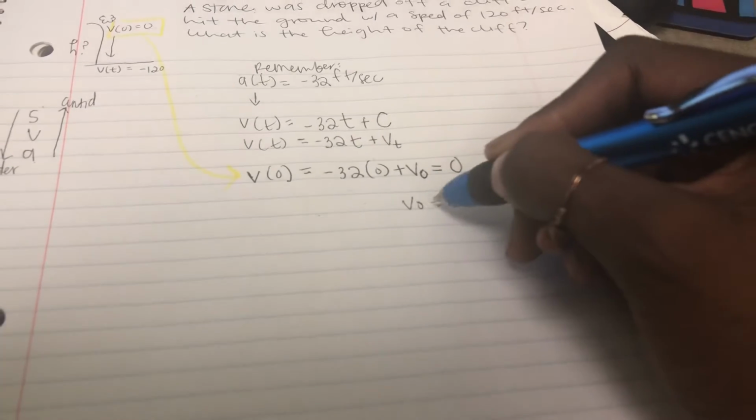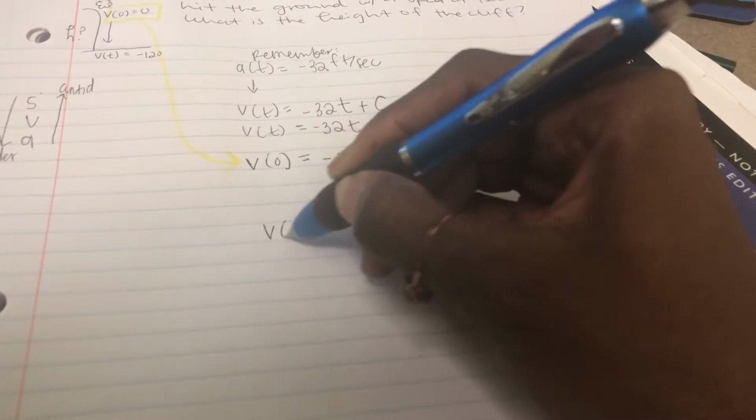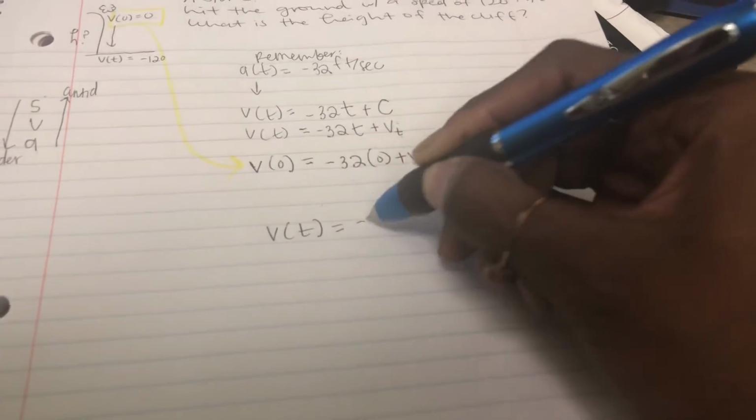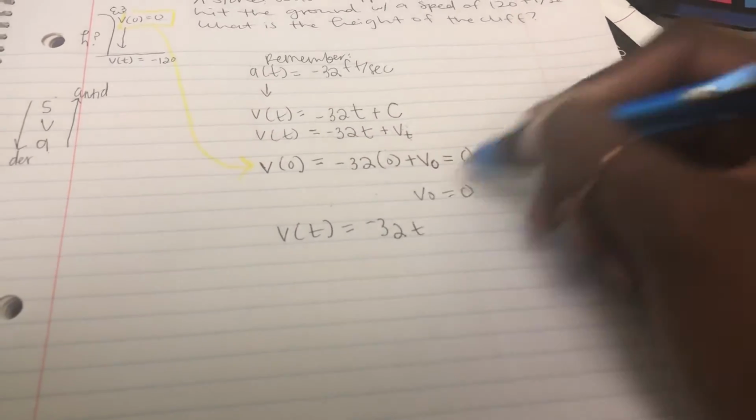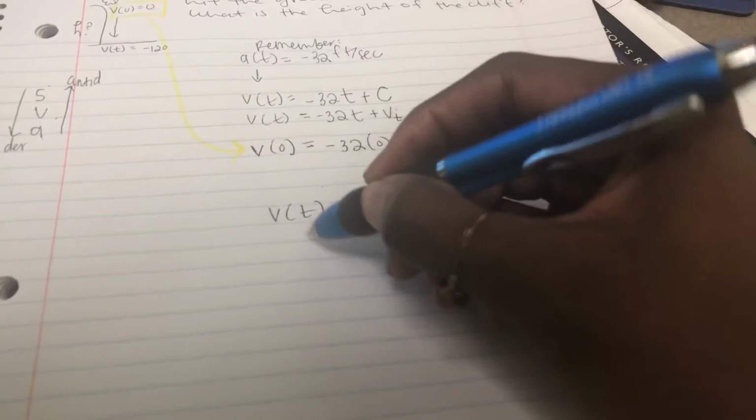Cool. So essentially, this v naught is going to go to 0. So we have v of t is equal to negative 32t, and then we don't have anything. Okay? Now from here, we can take the antiderivative again. So if we go from our velocity, that's going to take us to our position.